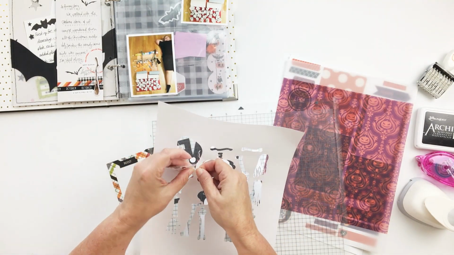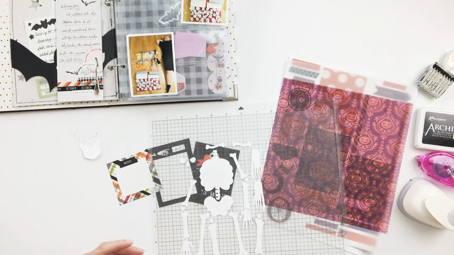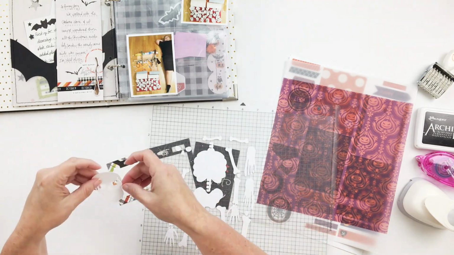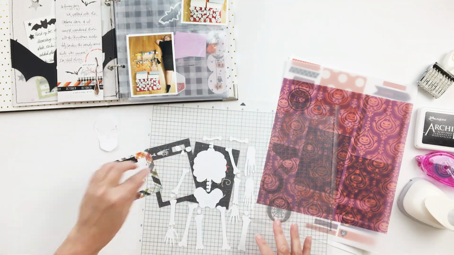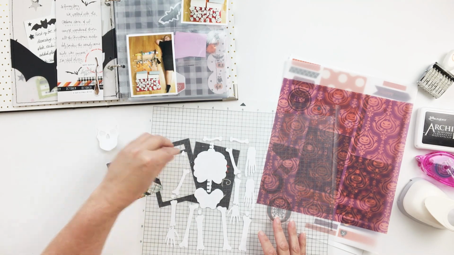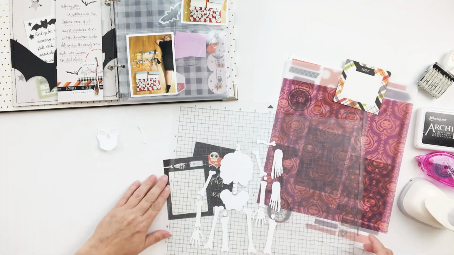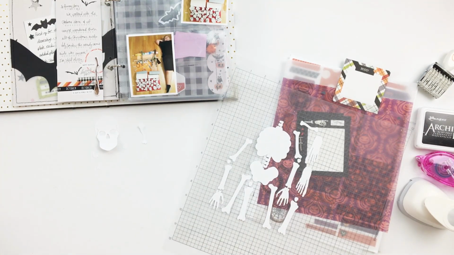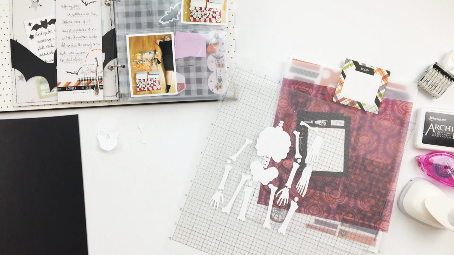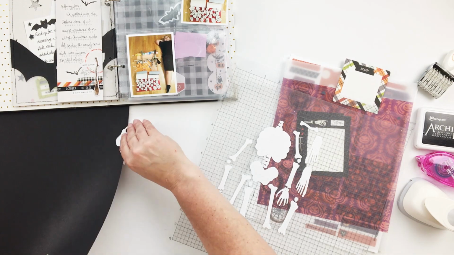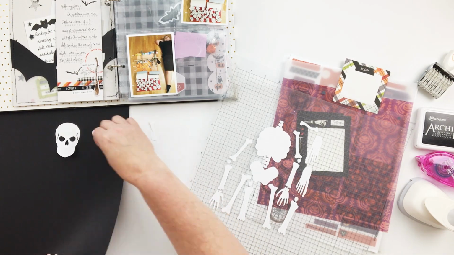Let me tell you some of the products that I'm working with. I'm going to use a pocket page that's 3x4 pockets. I've got 2 photos planned. And then I'm working with this cut file by Samantha Walker. I purchased it in the Silhouette Design store, and it is design number 4828, Positionable Skeleton.